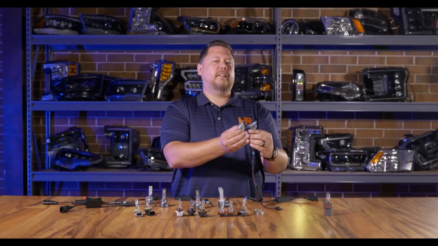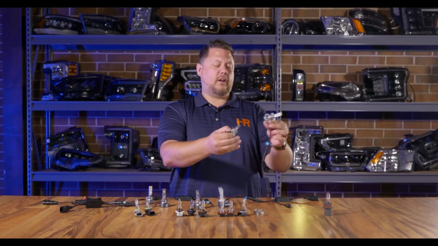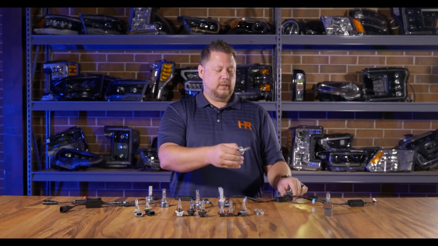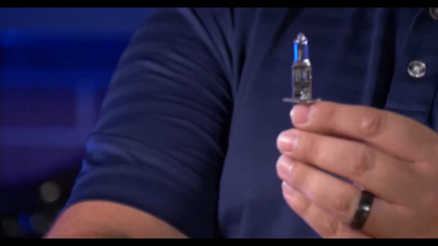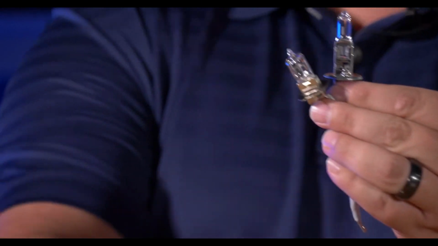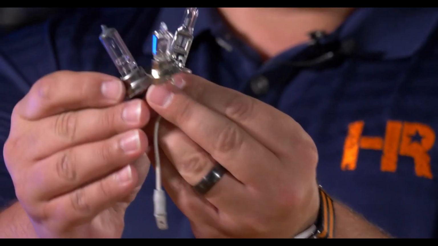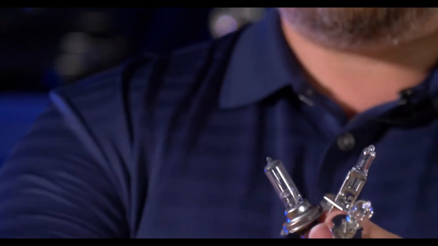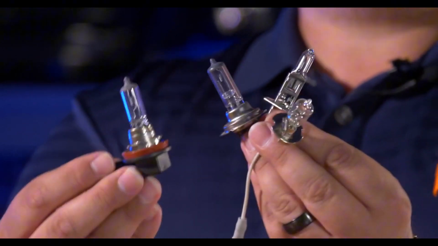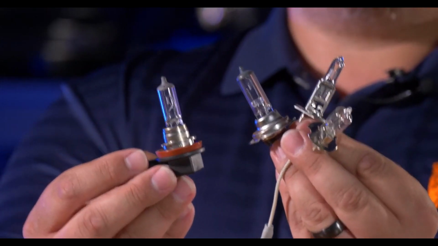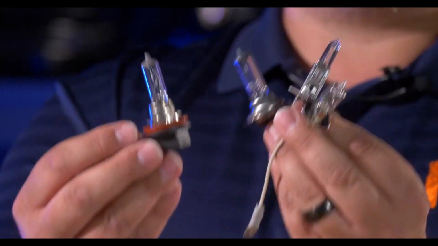So just because they're similar names doesn't mean that they're automatically interchangeable. Here you have an H1 bulb. Here you have H3. Here you have H7. And here you have H11. Even though they're similar sounding names, they aren't even close to the right thing.